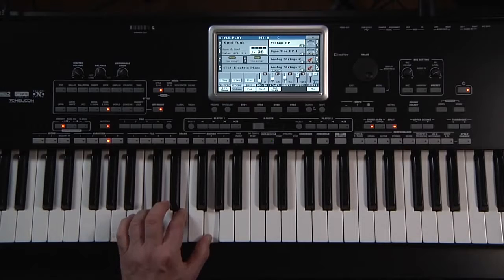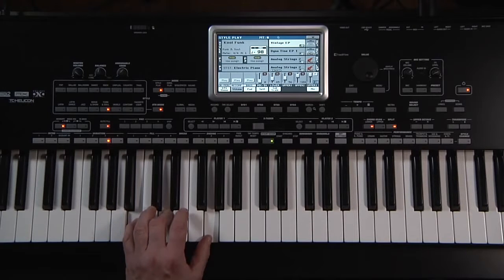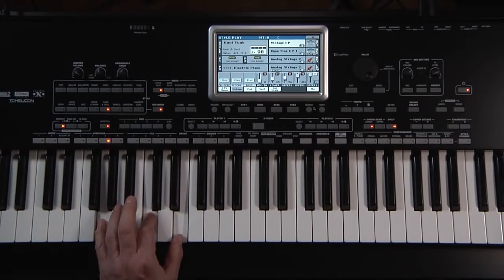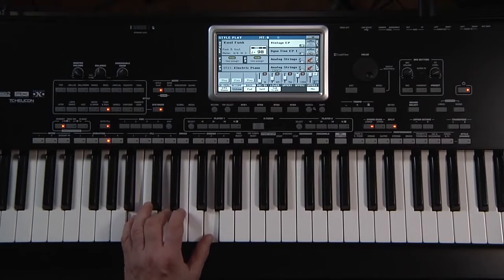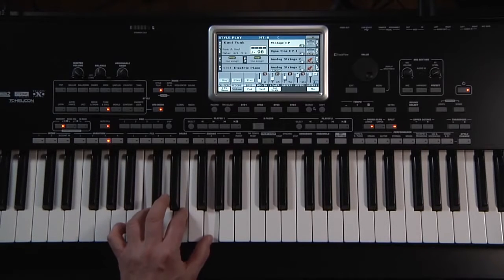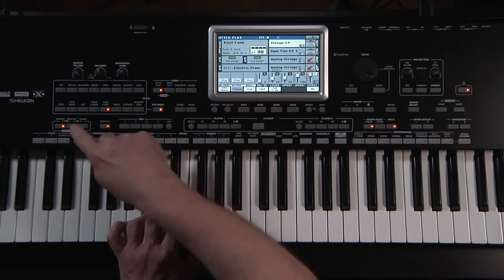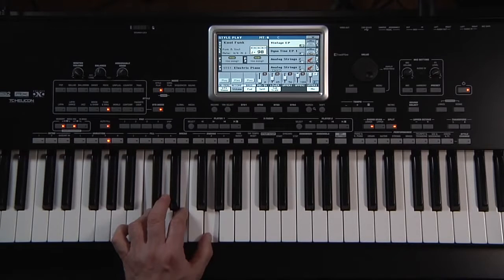You'll notice that the bass in the style will always play the root of the chord you are playing no matter what inversion you play. If you turn on bass inversion, the bass will play the lowest note in your chord.